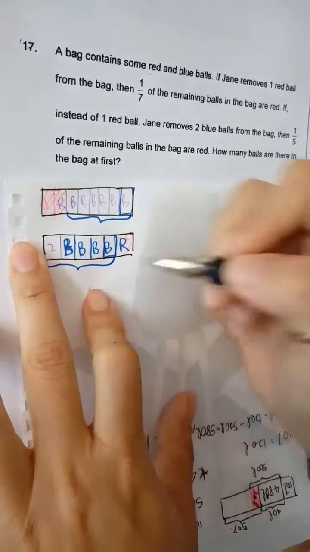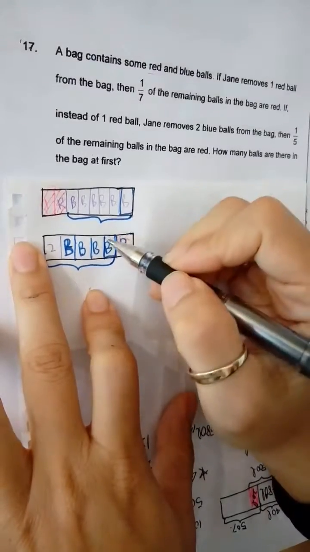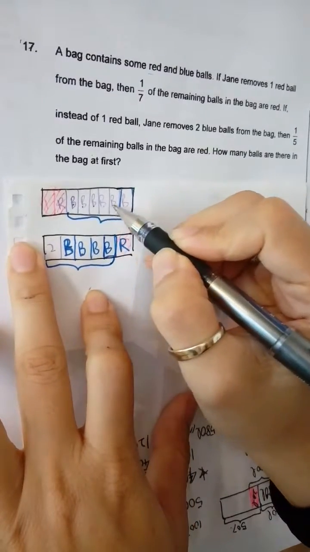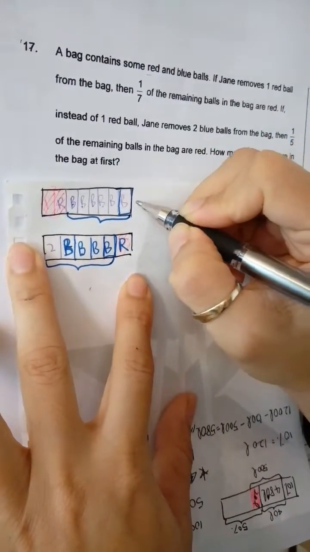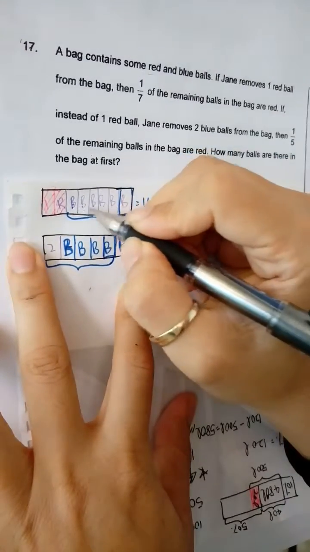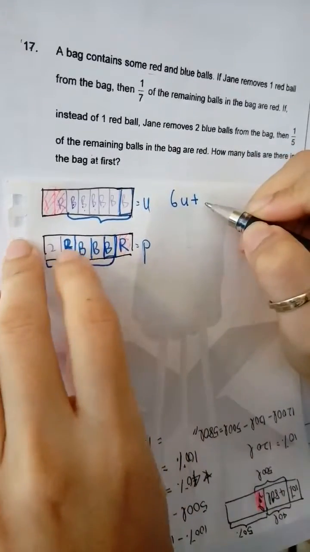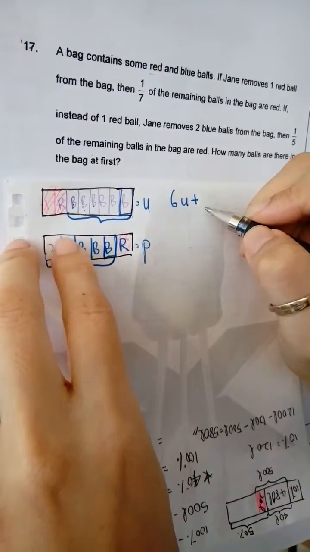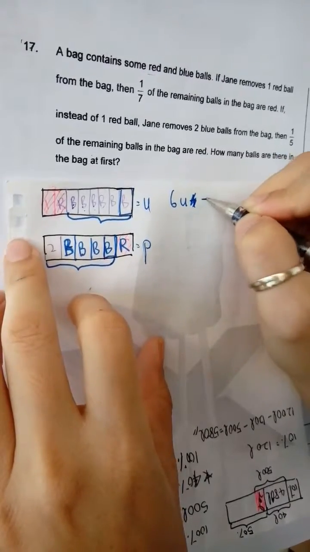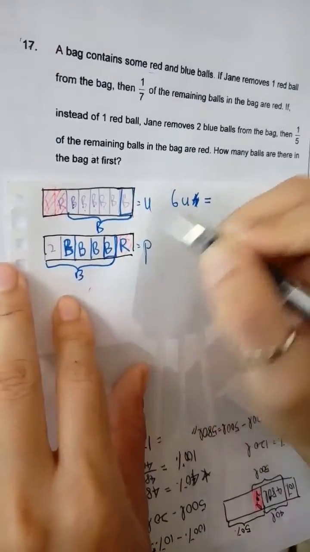Since they are different, right? Remember, we use units and parts to tell us that they are of different proportion. So 1, 2, 3, 4, 5, 6. Can I let this be unit and this be parts? Okay, so 1, 2, 3, 4, 5, 6. 6 unit is equals to this blue, right, is equals to this blue. They are both blue. So blue is equals to blue.